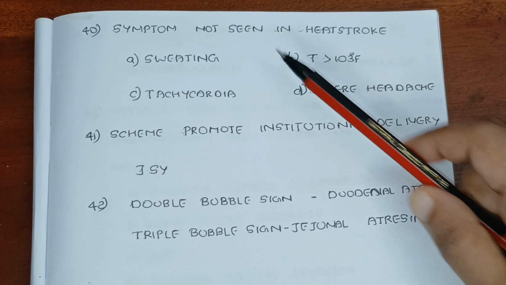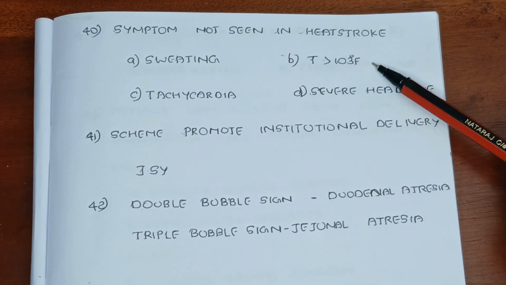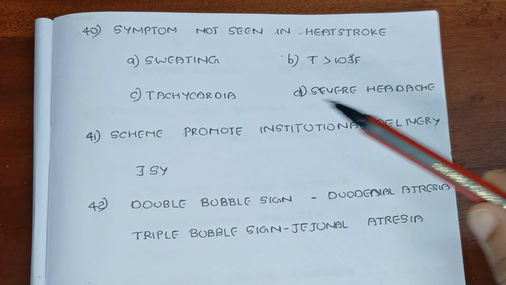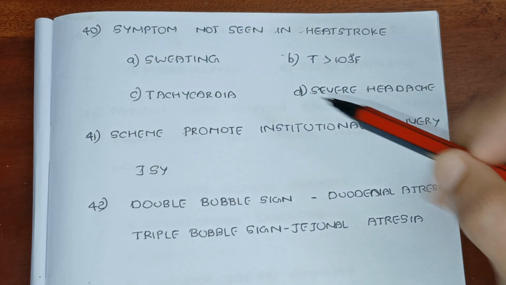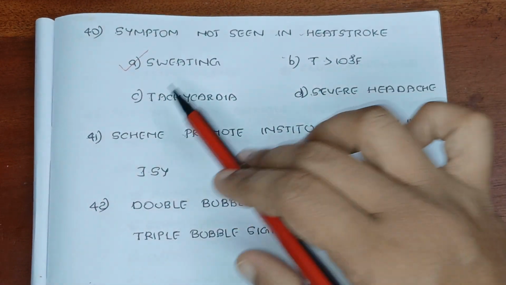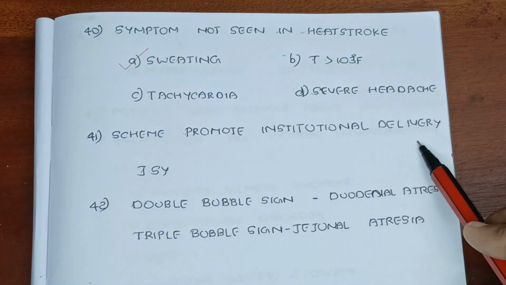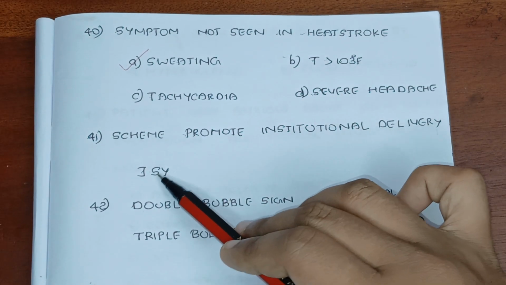Symptom not seen in heat stroke: options are sweating, temperature more than 103 degree Fahrenheit, tachycardia and severe headache. Correct option is headache. All other symptoms we can see in heat stroke. 41. Scheme to promote institutional delivery is JSY, Janani Suraksha Yojana.